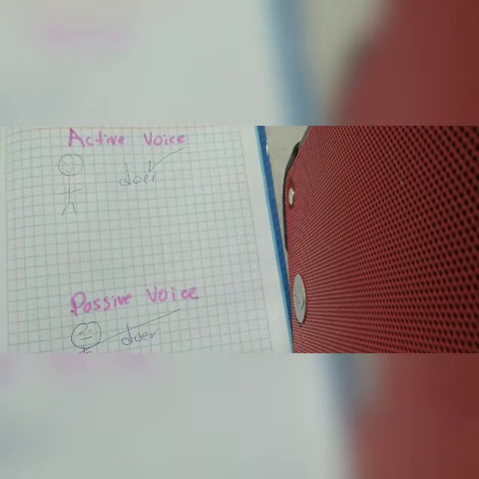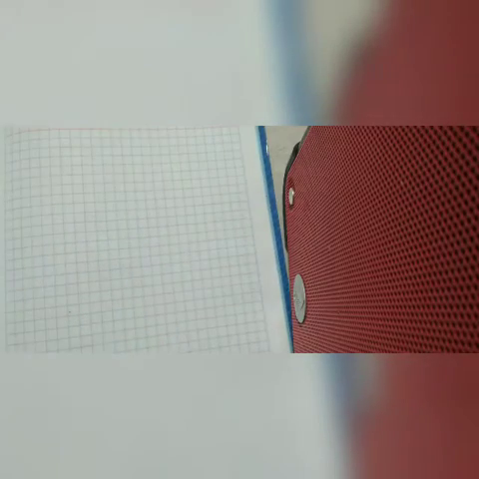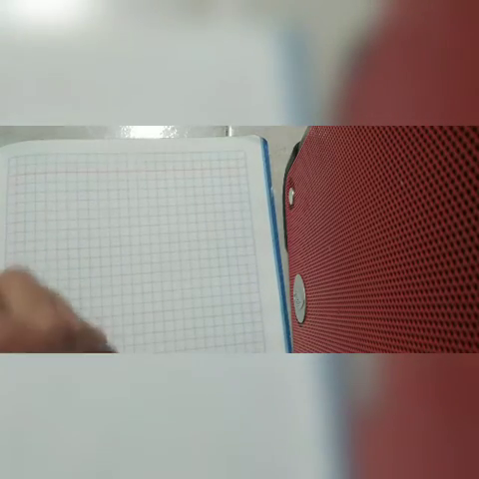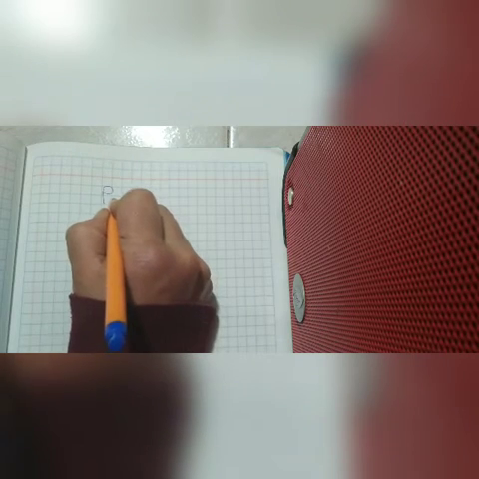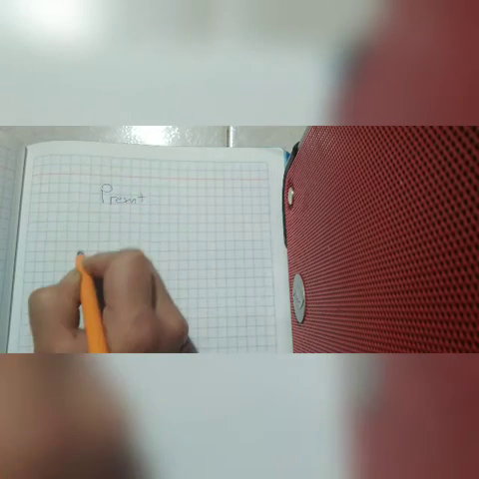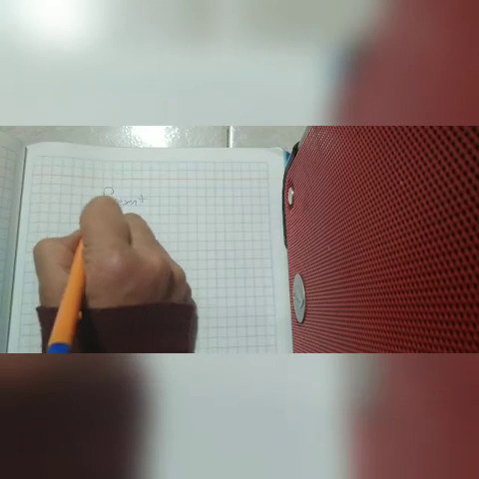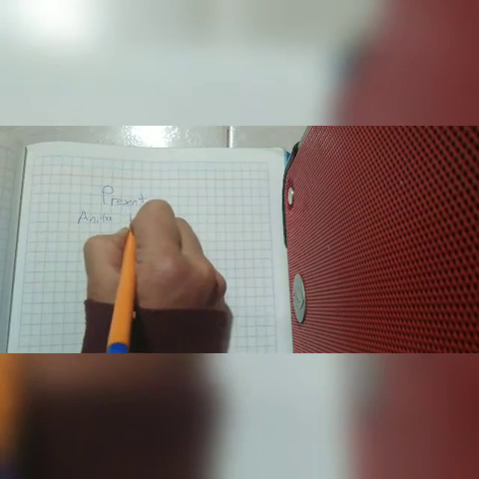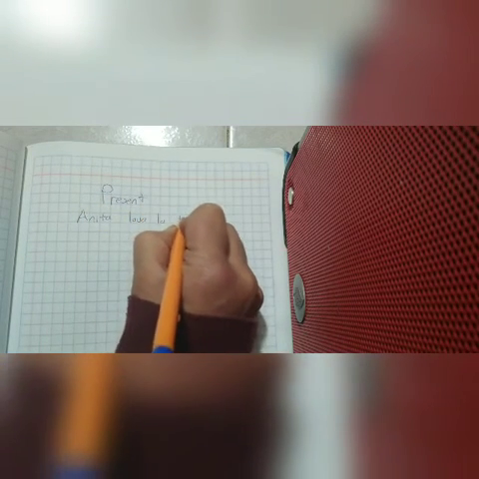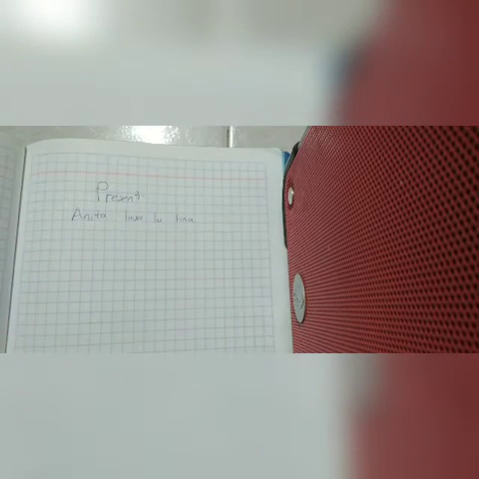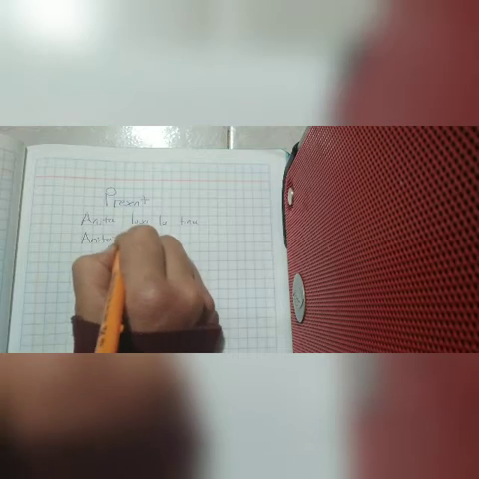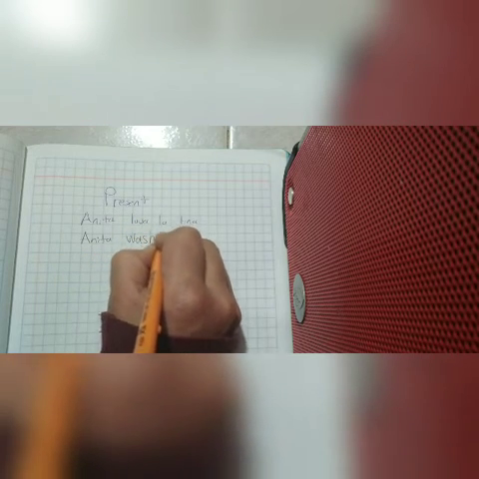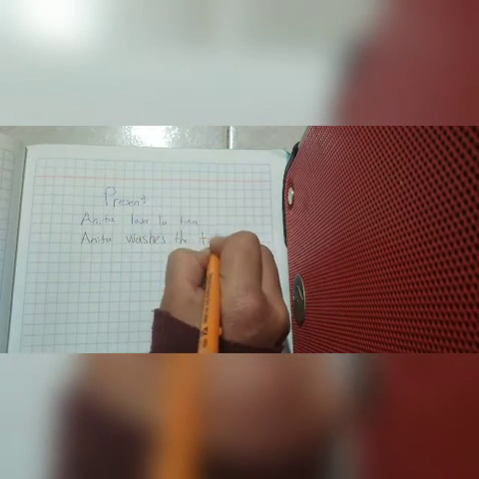Now, in the active voice, for example, let's talk about a sentence in simple present. For example, I say, Anita lava la tina. So we are gonna write, Anita washes the tub.